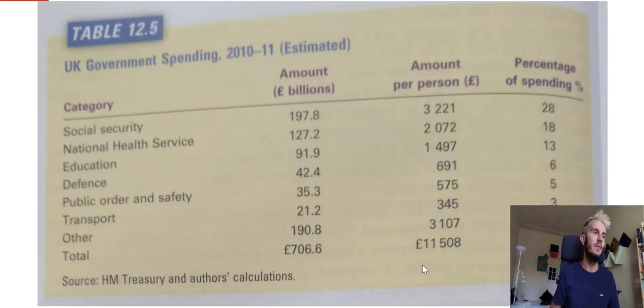Then the UK government spending. So on what does the government spend the money? Social security, 28%, the highest percentage. Then pension, 18%, health of the population, 38%, education, 6%, defense, 5% the police.